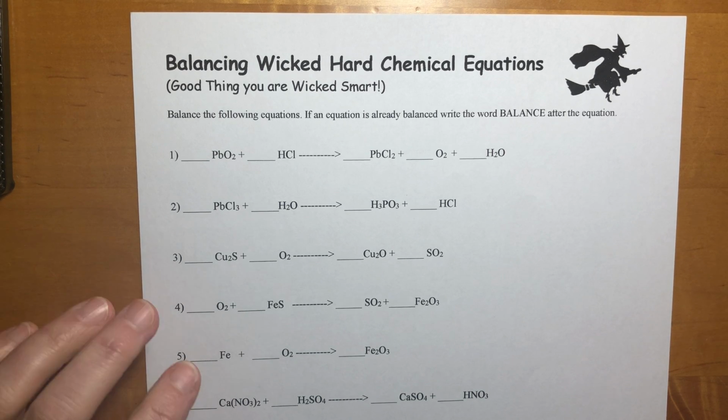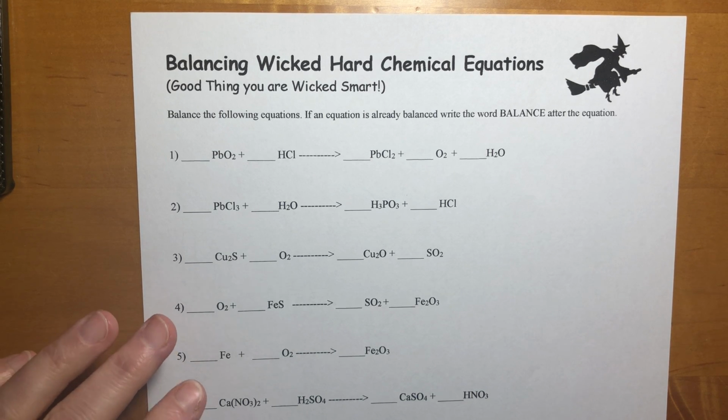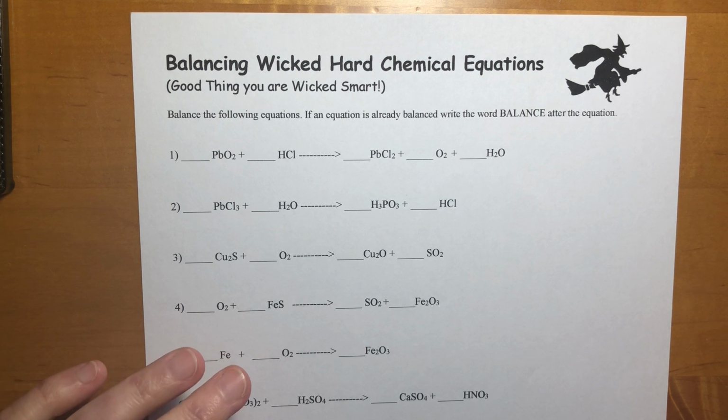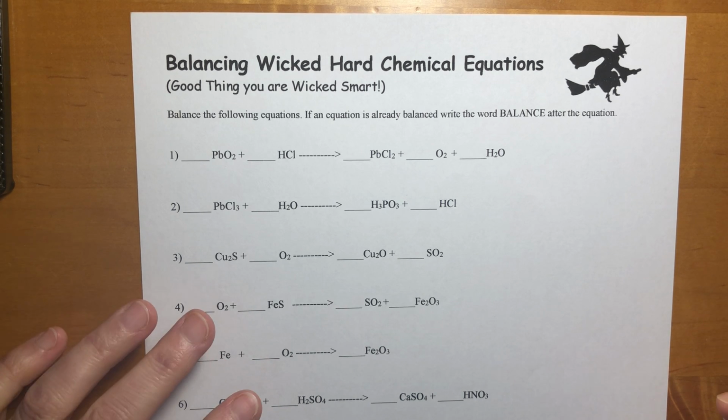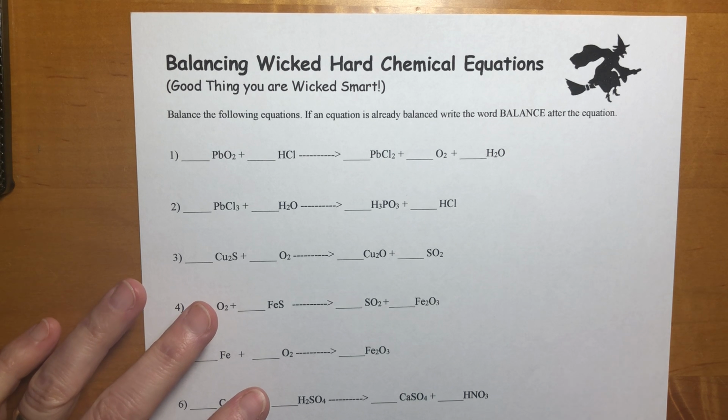Okay, peeps, this is the last balancing equations practice sheet. This is page 10 in the chemical reactions packet. And notice this one says it's wicked hard.